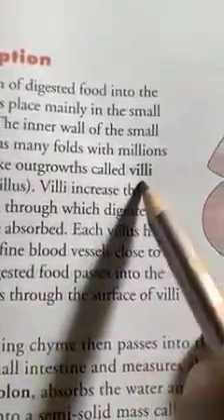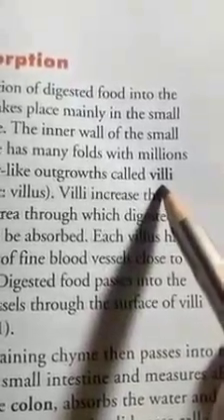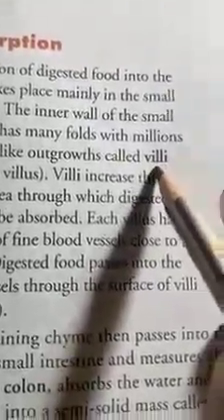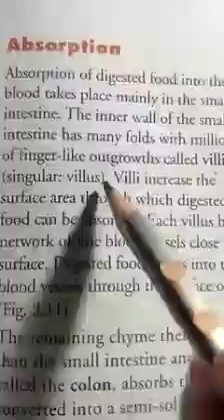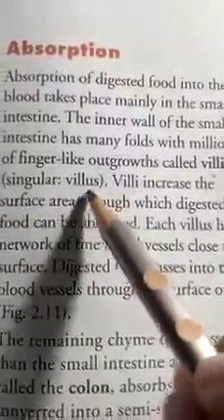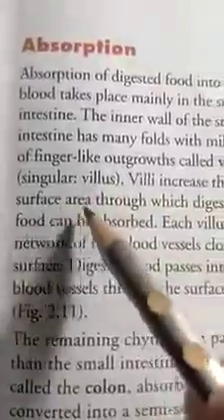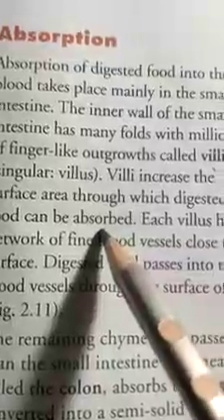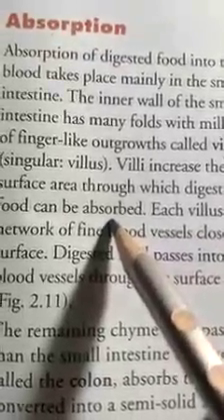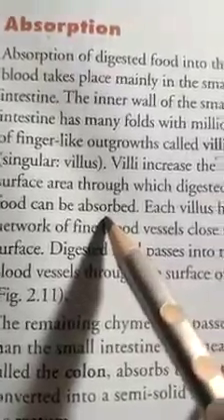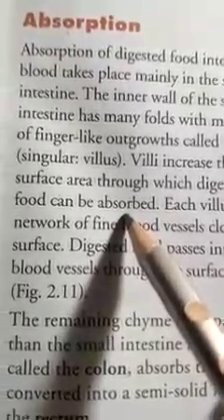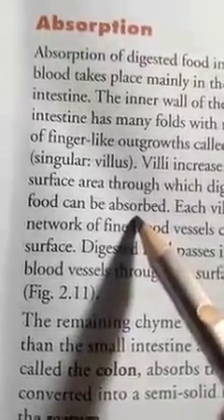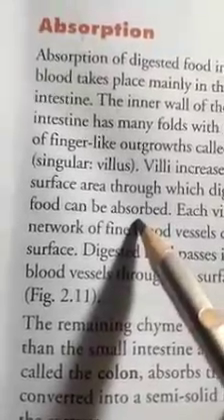Dear student, the inner wall of the small intestine has millions of finger-like projections or folds. That is called what? Villi. In singular, it is called villus. Villi increase the surface area through which digested food can be absorbed. Dear student, each villus has a network of thin and small blood vessels called what? Capillaries. These villi give the inner wall of the small intestine a very large area for absorption of food.